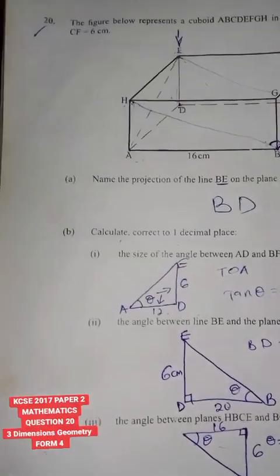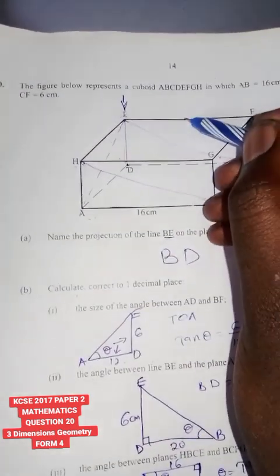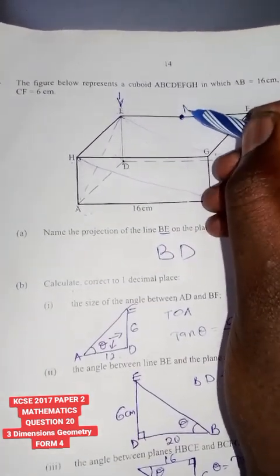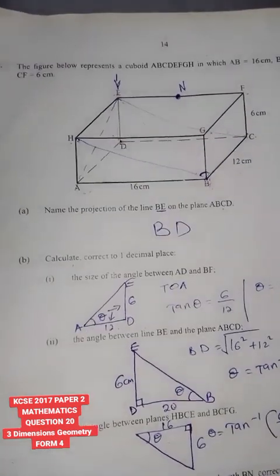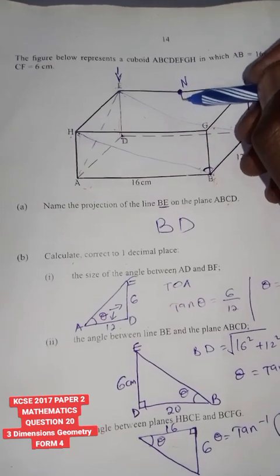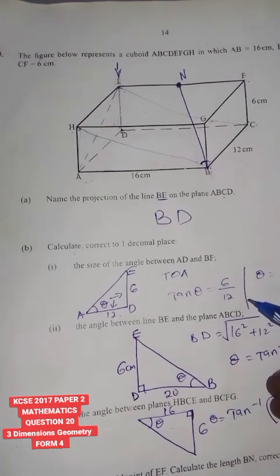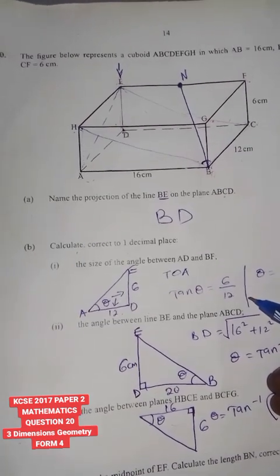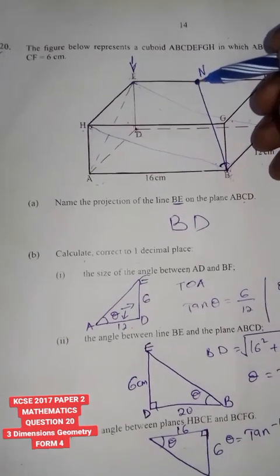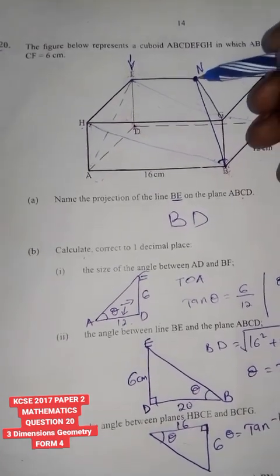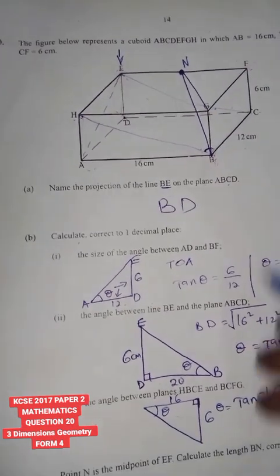Then next, we are told point N is the middle of EF. The middle point is there. We call this point N. Calculate the length of BN. So we can extract this figure in that form, from N to G, then we have this part.